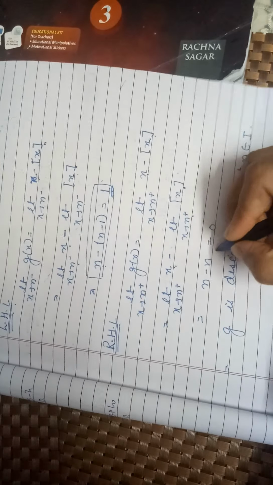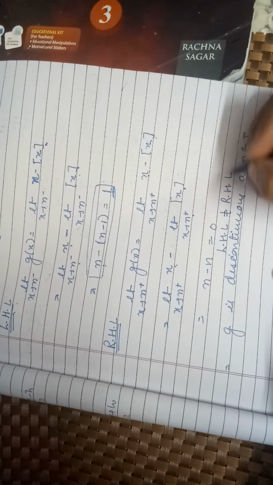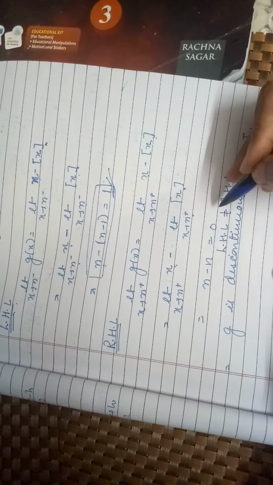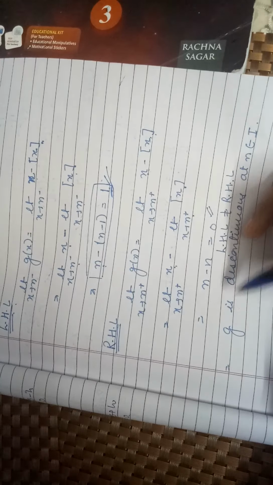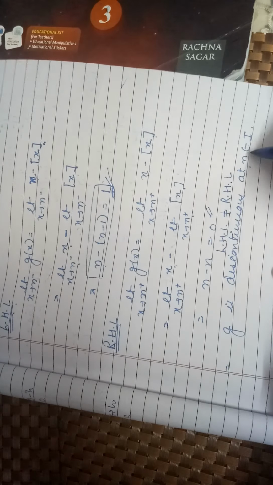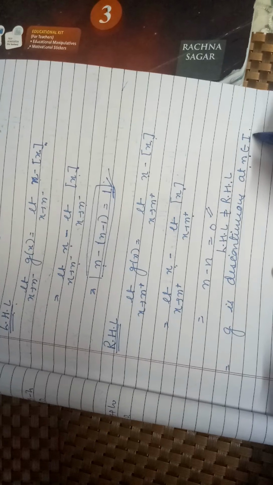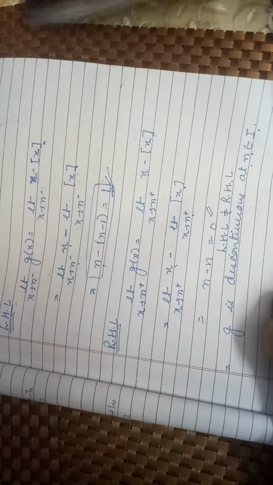Now we see that the left hand limit is not equal to the right hand limit, as the left hand limit was 1 and the right hand limit was 0. Both of them are not equal. When they are not equal, it means that g is a discontinuous function at n, where n belongs to the integers. It holds for every integer. I hope all of you are clear on this topic.